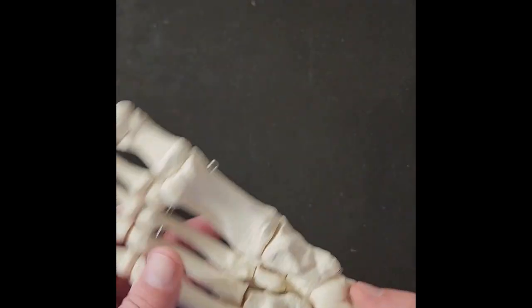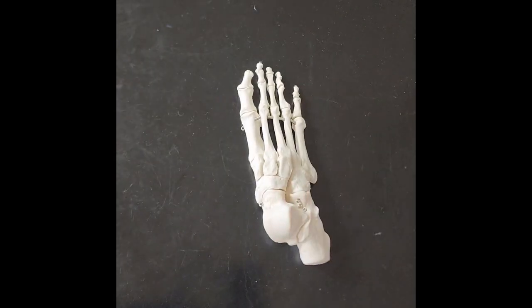And that's it for the foot. Pretty easy. Good luck.